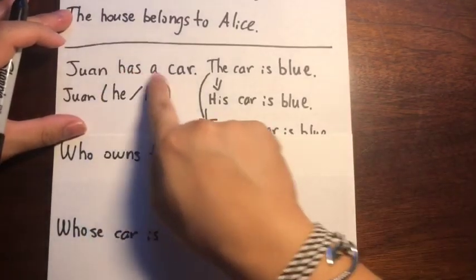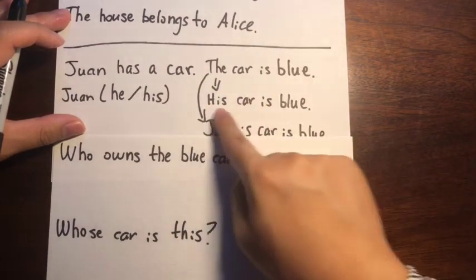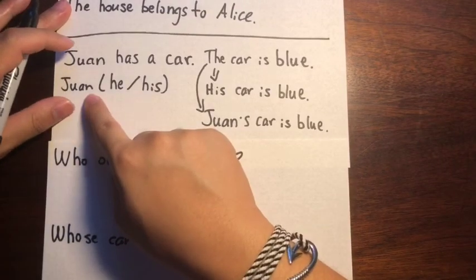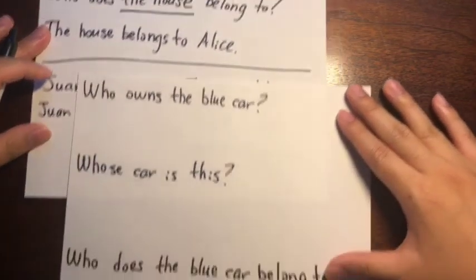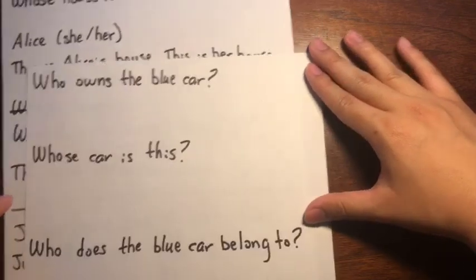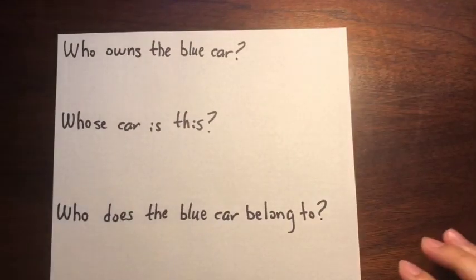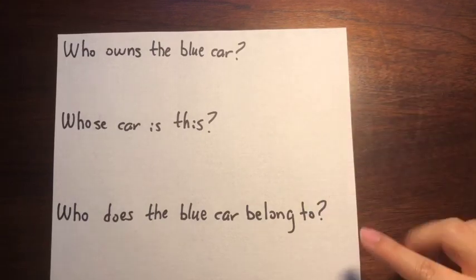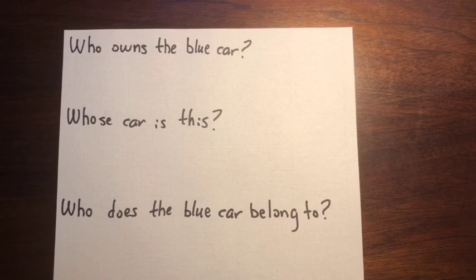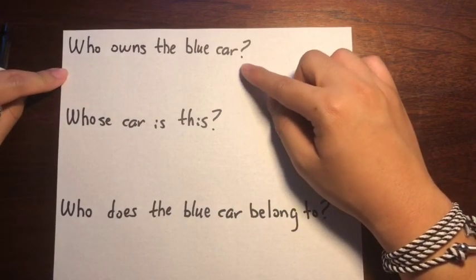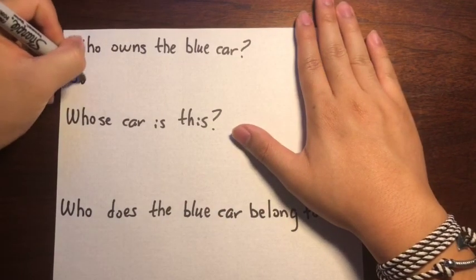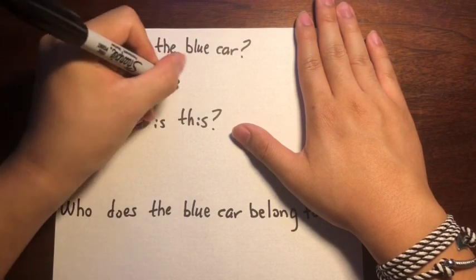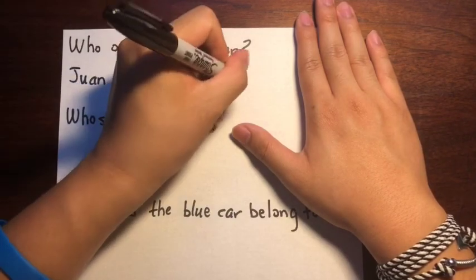Okay, so one has a car. The car is blue. His car is blue. One's car is blue. For one, we use he and his. So I want you to stop the video and answer these three questions. Who owns the blue car? Whose car is this? Who does the car belong to? Okay, who owns the blue car? One owns the blue car.